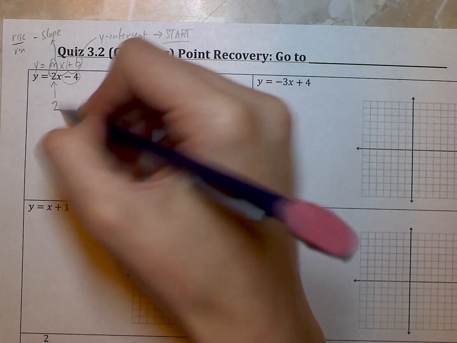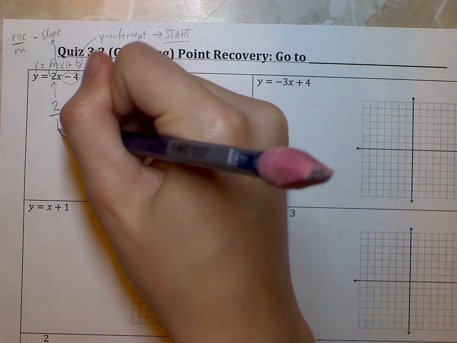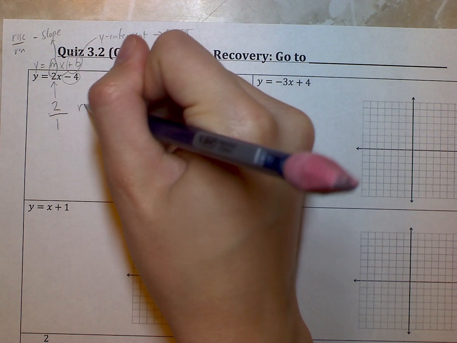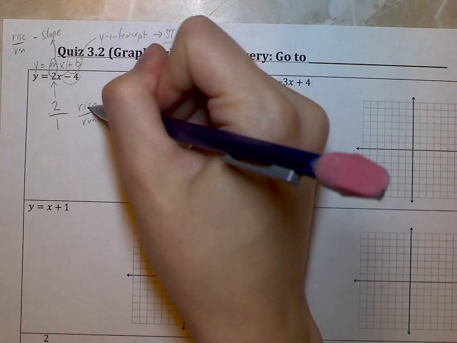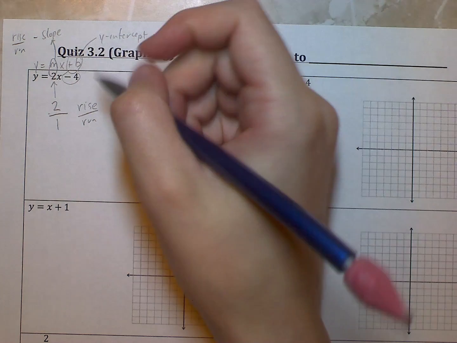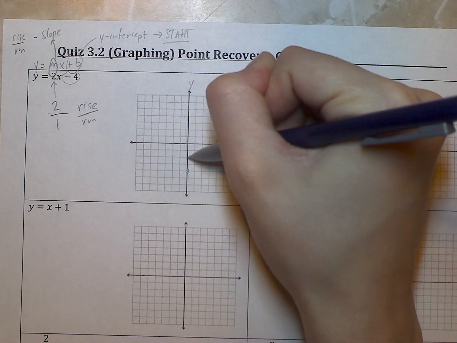And here's the thing. This isn't a fraction. Well, how do I make it a fraction? Anytime we have a whole number, we make it into a fraction by putting it over 1. So that means my rise is 2 and my run is 1. So I'm going to rise up, right? Think about which direction something rises. Like which direction does an elevator go if it rises? Well, it goes up. So I'm going to go up 2.